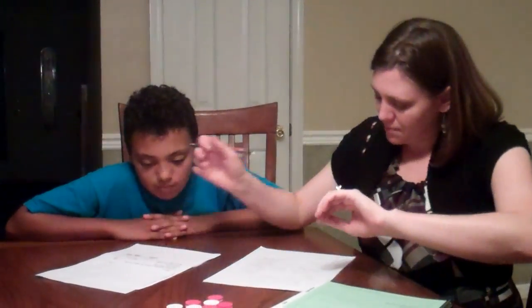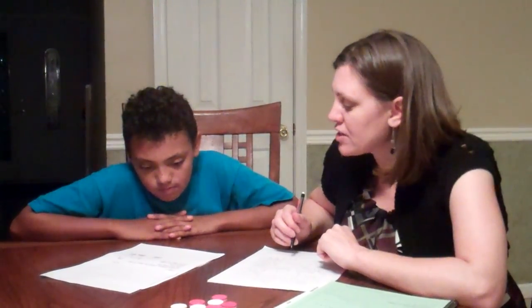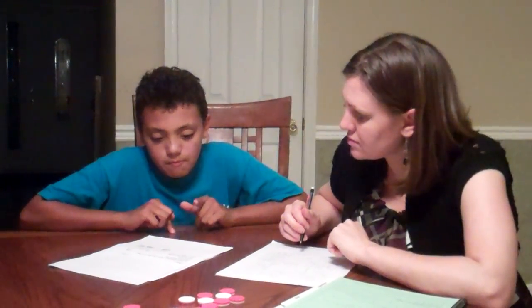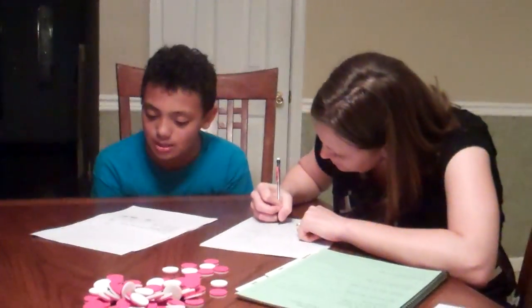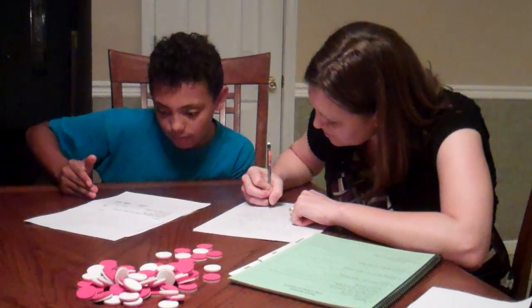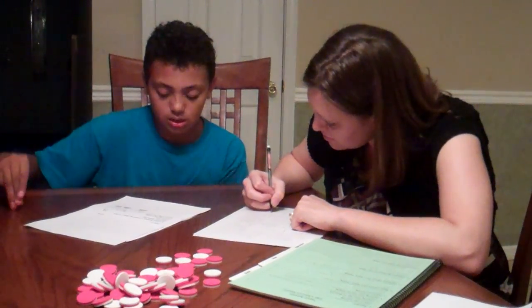Let's look at task number 13. It takes 6 hours to clean 14 cars. Each car takes the same time. How long will it take him to clean 21 cars? Nine hours. How'd you get 9 hours? Because if you cut 14 in half, it would also cut the hours in half, meaning that it would only take 3 hours to clean 7 cars.